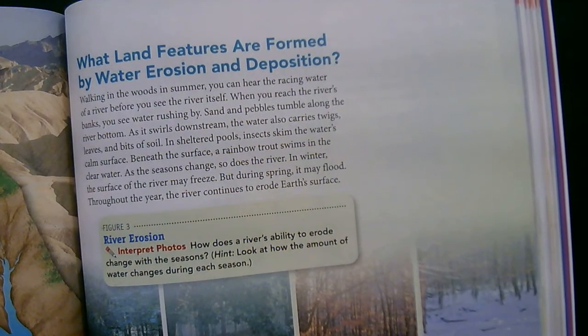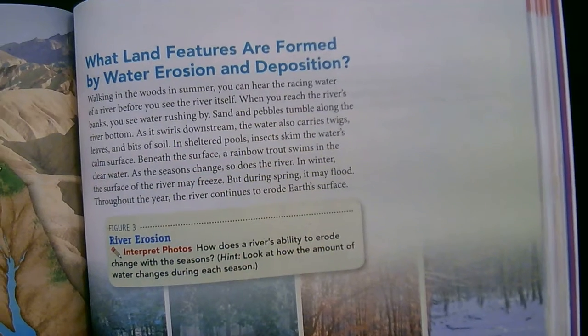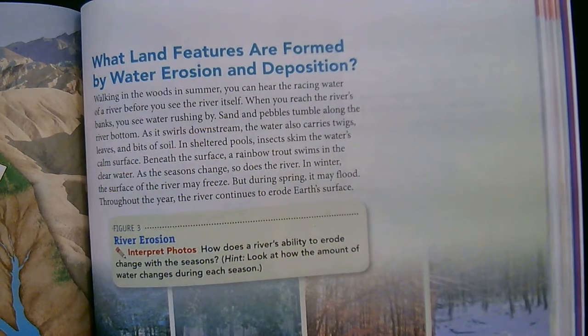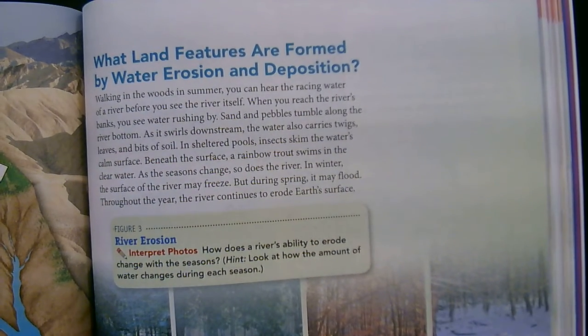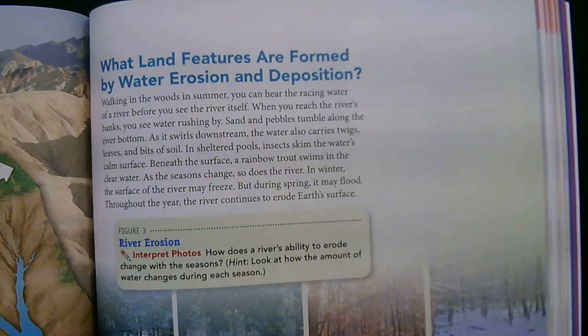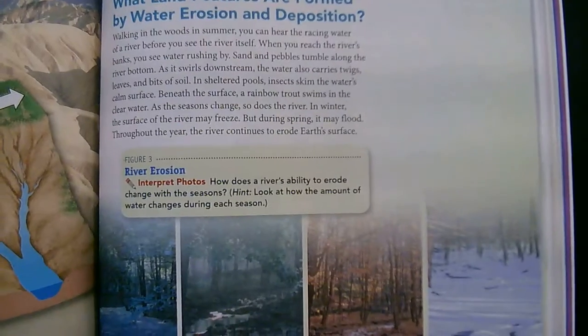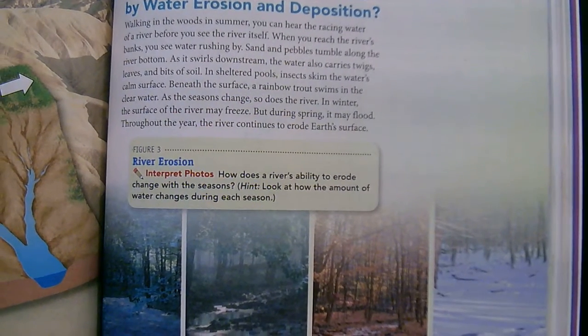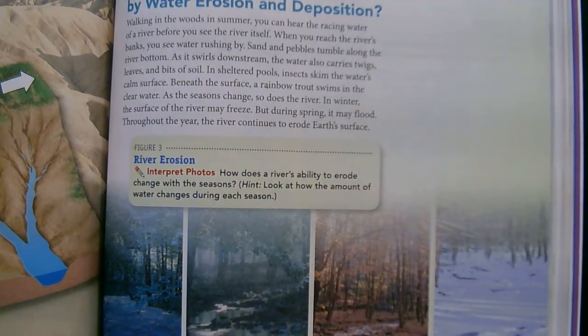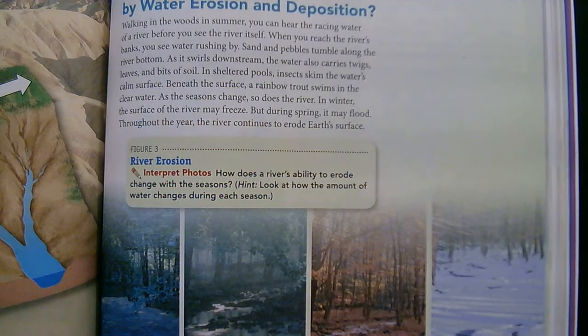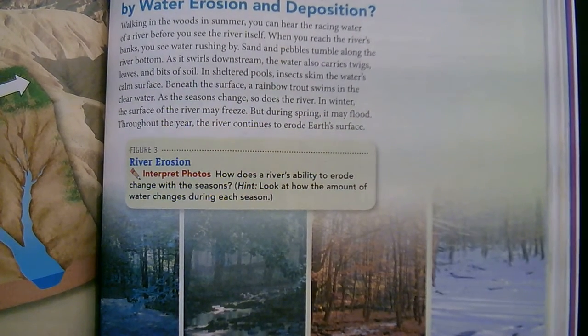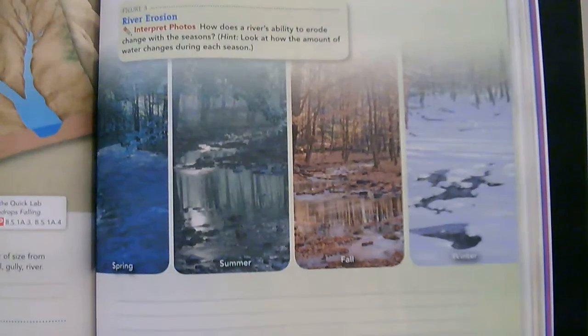As the seasons change, so does the river. In winter, the surface of the river may freeze, but during spring it may flood. Throughout the year, the river continues to erode Earth's surface. River erosion. Interpret photos. How does a river's ability to erode change with the seasons? Hint, look at how the amount of water changes during each season.